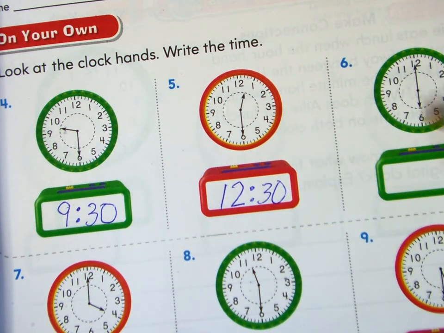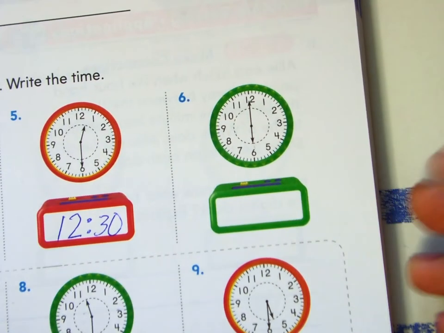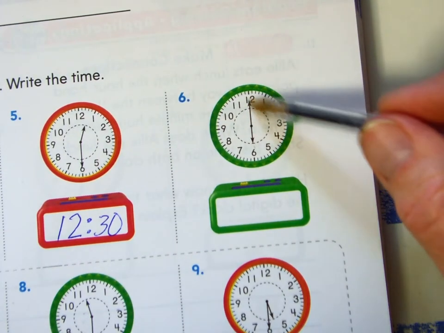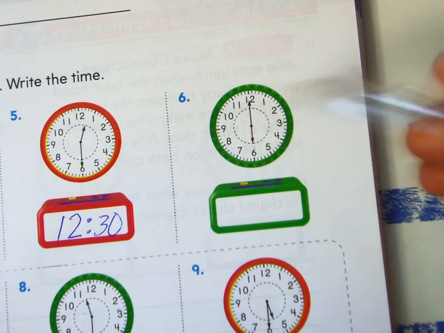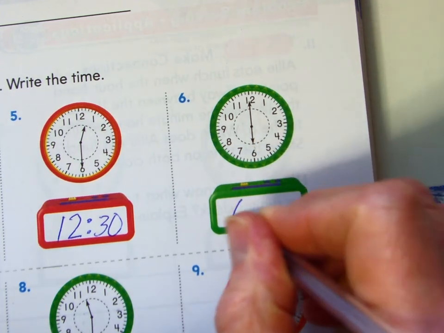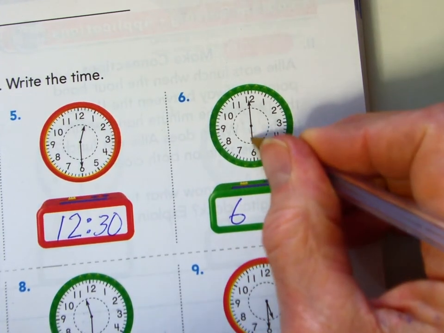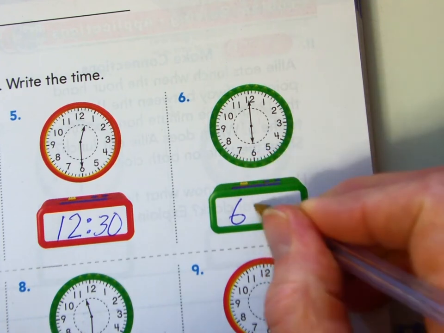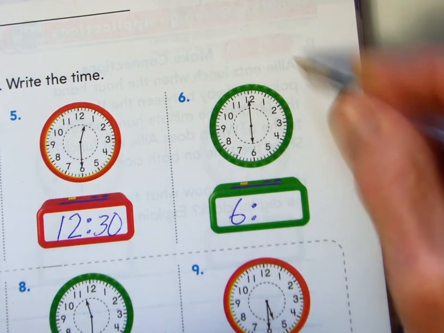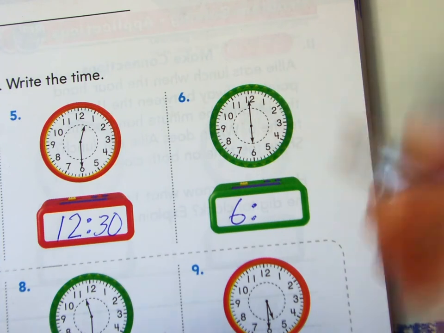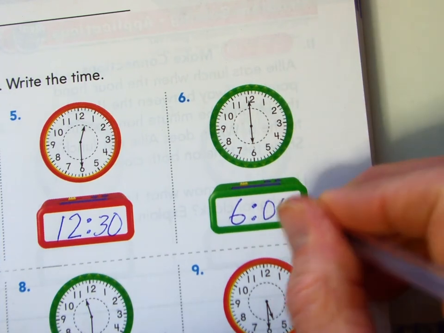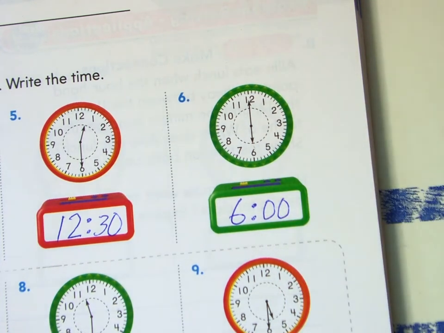How about this one? Don't get confused. Which hand do you do? Oh, you can't even see it. Which hand do we do first? The little one, not this one, the little one. What's the little one? 6. Don't put 30. The little one, you use the numbers. 6. Now you count by 5s. Well, it's straight up, so what is it? O'clock. 6 o'clock. 6 en punto.